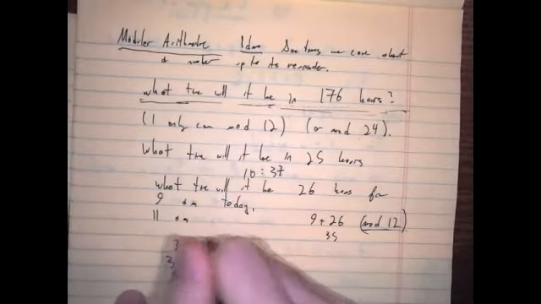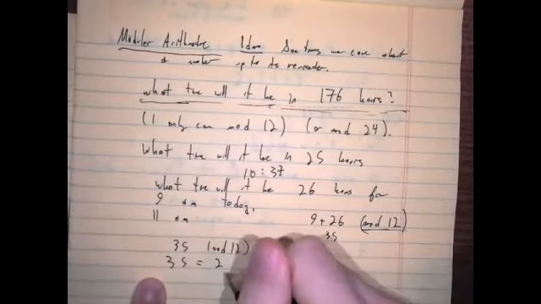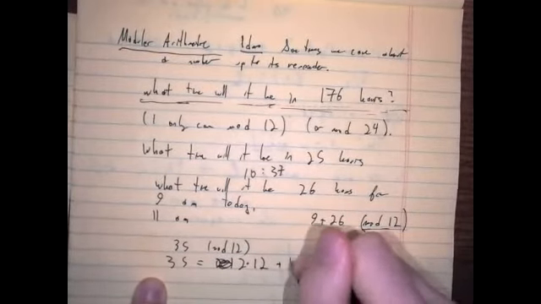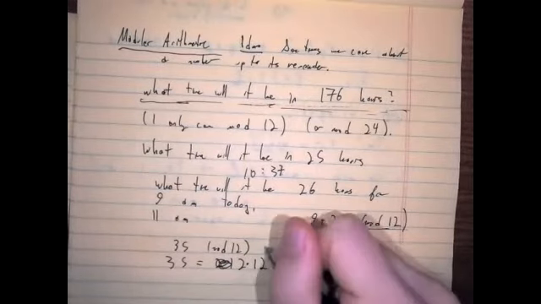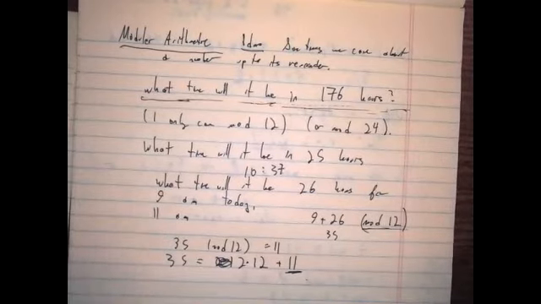This is equal to, expand using the division algorithm, 35 is equal to 2 times 12 plus 11. And this remainder, 11, is the correct time. That will be 26 hours from 9 a.m. today.